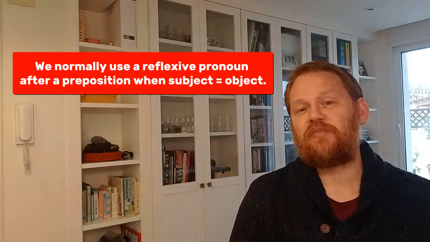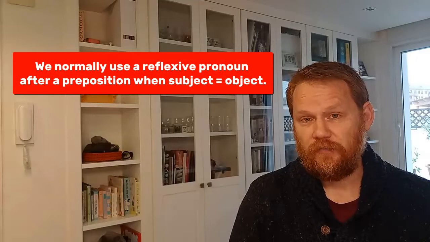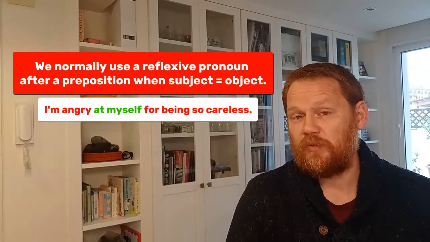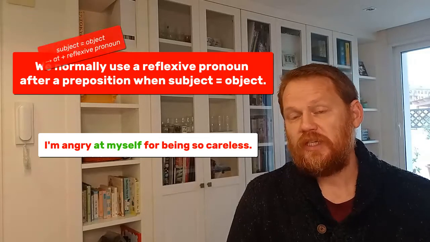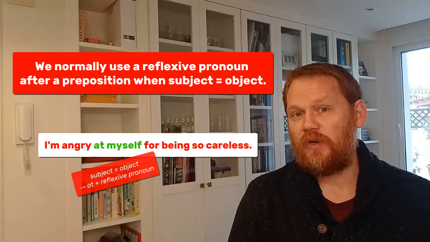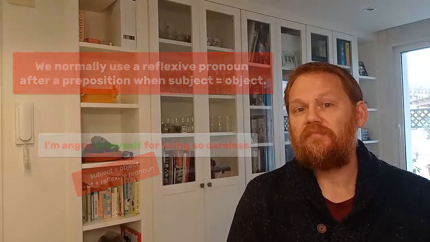Now, let's have a look at prepositions, shall we? So we normally use a reflexive pronoun after a preposition when the object refers back to the subject, okay? Or the object and the subject are the same person, all right? For example, I'm angry at myself for being so careless. So you see, the subject and the object are the same person, and we use the reflexive pronoun myself. Okay, so this is what we normally do. But there are two exceptions to this rule. Let's begin with the first one.